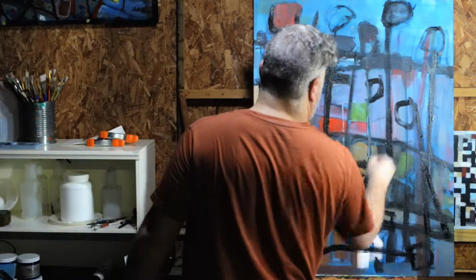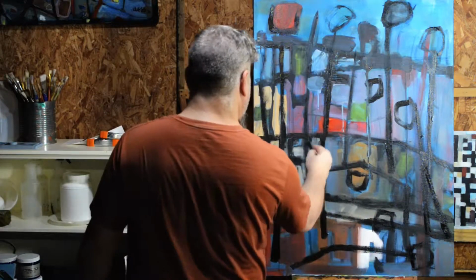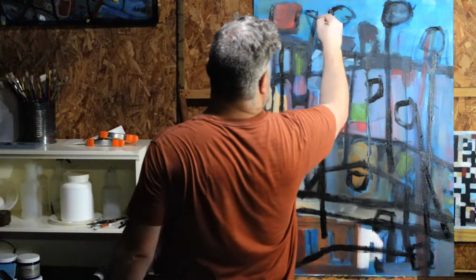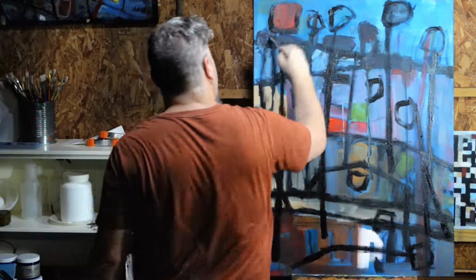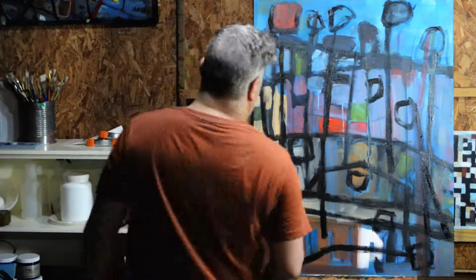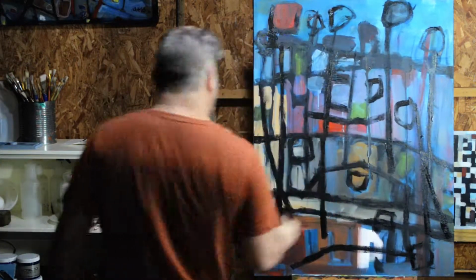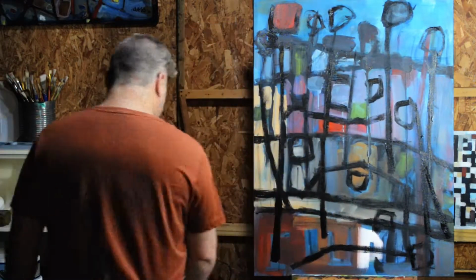I've never written words to begin the painting. I just thought I would try it and see how it turned out, and I had no preconceived ideas of whether those words would remain to the end or not.